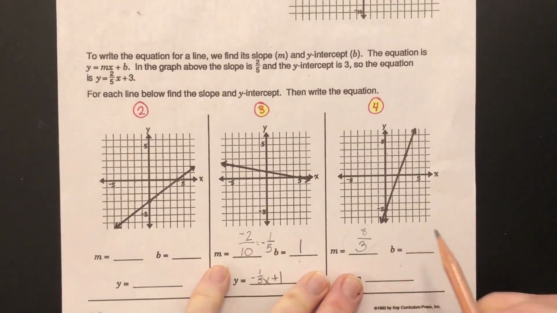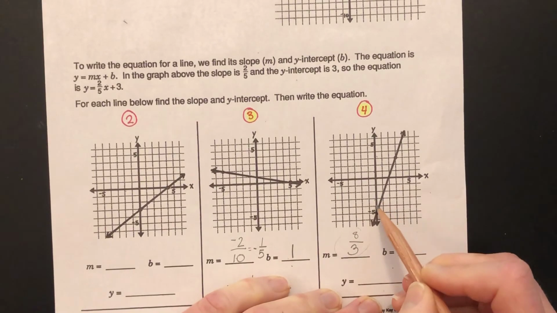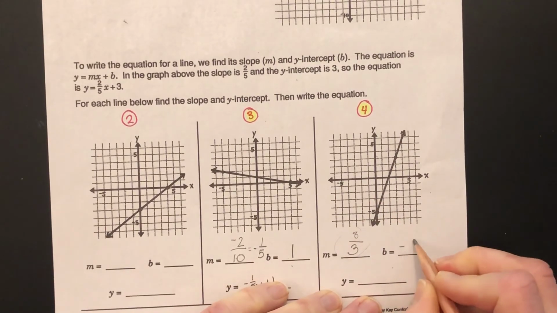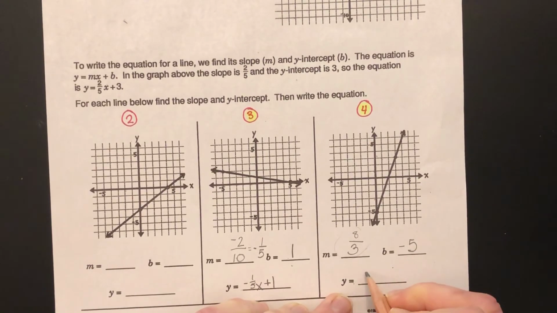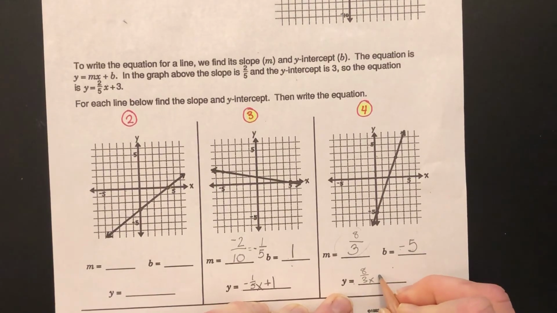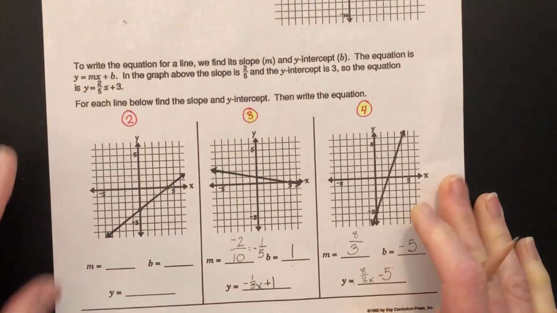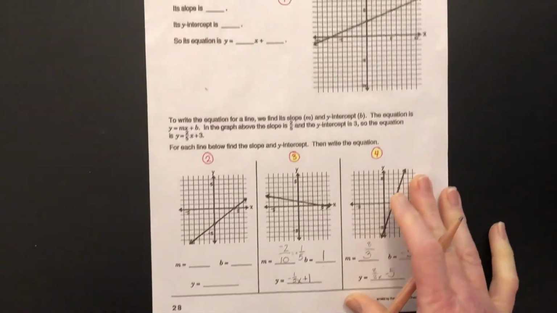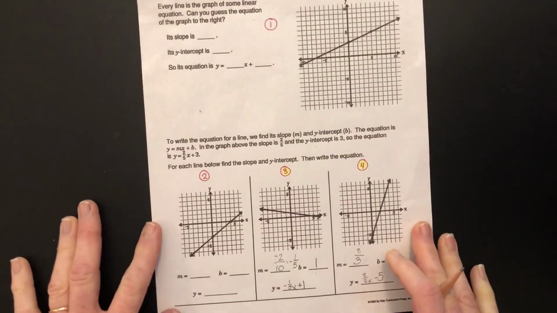The y-intercept is negative. 1, 2, 3, 4, 5, negative 5. So in slope-intercept form, y equals 8/3 x. That's negative 5, so I will put minus 5. Now you may go ahead and do numbers 1 and 2, the same way we did 3 and 4.